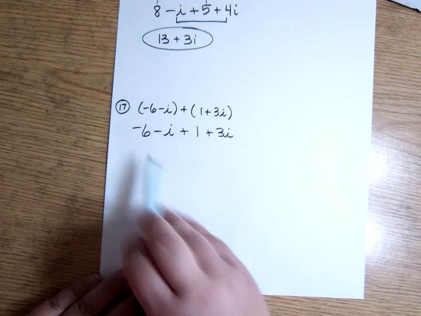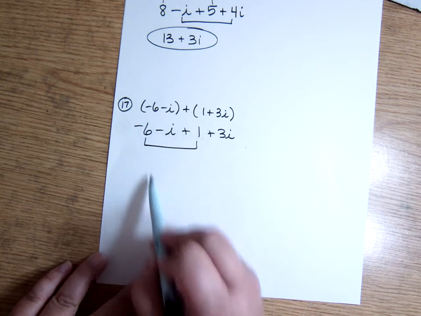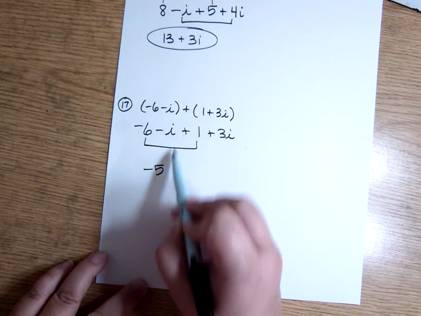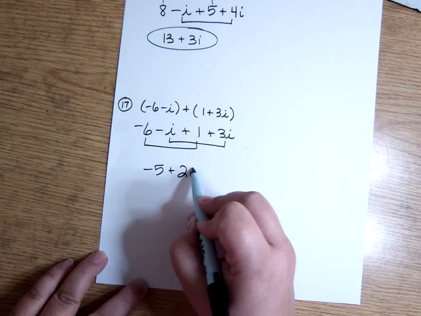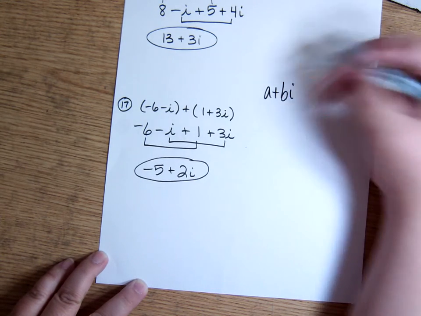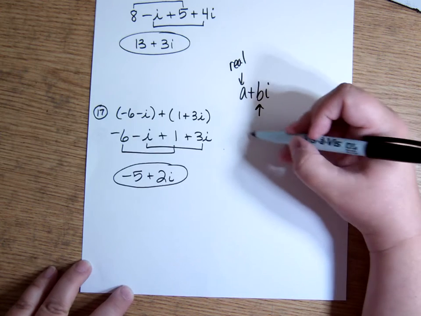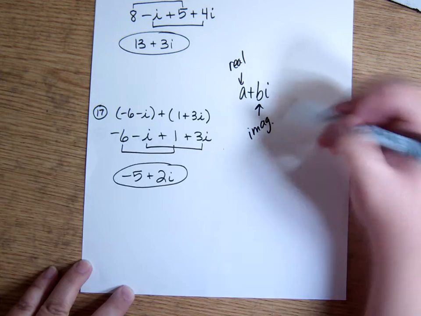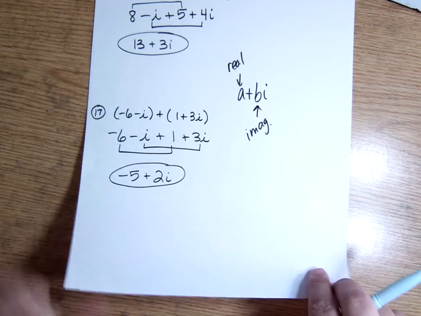17. Like I said, it's just the same as if there were no parentheses. I'm combining my like terms. Negative 6 plus 1 is negative 5. Negative 1i plus 3i is 2i. You always want to try to remember to write these in standard form, which means the real part comes first and the imaginary part comes second. Okay, so put the imaginary part at the end of the expression.